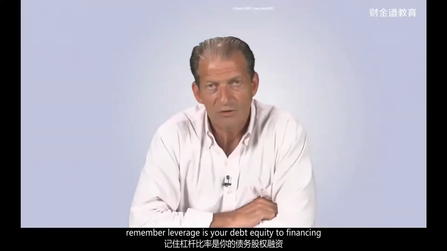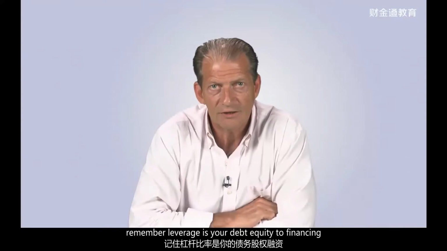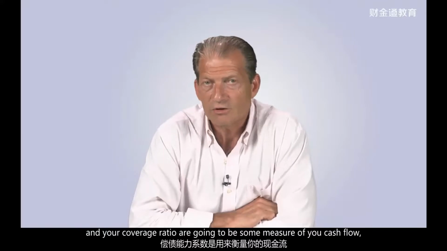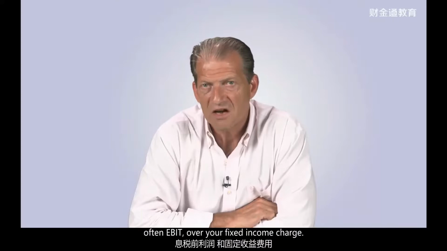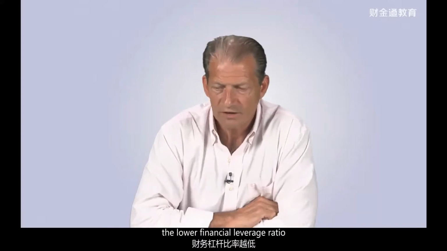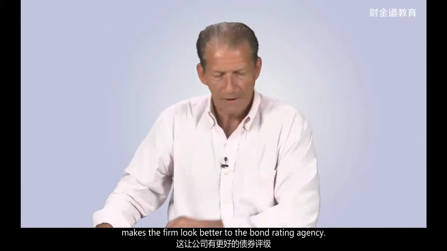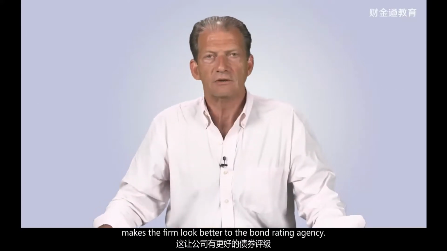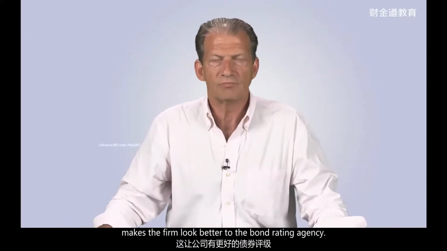Remember, leverage is going to be your debt to equity financing, and your coverage ratios are going to be some measure of earnings or cash flow, often EBIT over your fixed interest charges. So we like a higher coverage ratio and a lower financial leverage ratio. Makes the firm look better to the bond rating agencies.